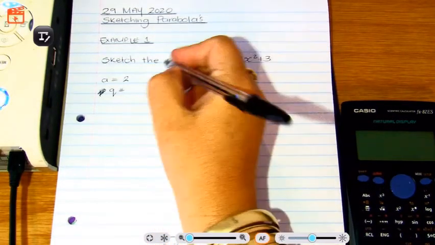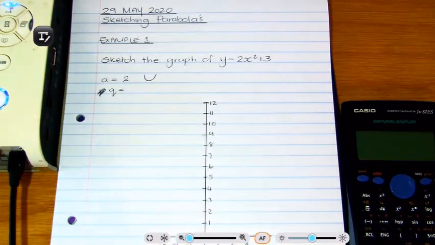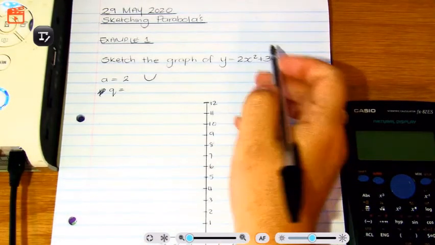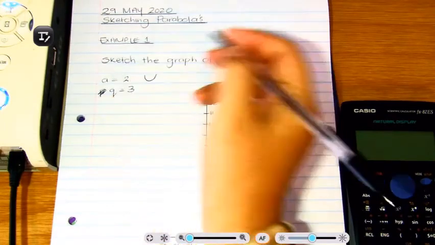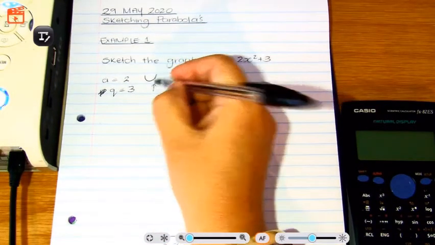It's positive 2, which means you're going to have a positive parabola. It's going to be a smiley parabola. And the fact that it's a 2 shows that your graph is going to be a little bit steeper compared to an original one. Then if you look at the Q value, you can see it's plus 3. So that means that the graph should shift up 3 places.